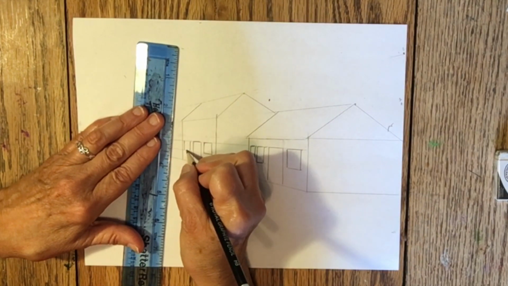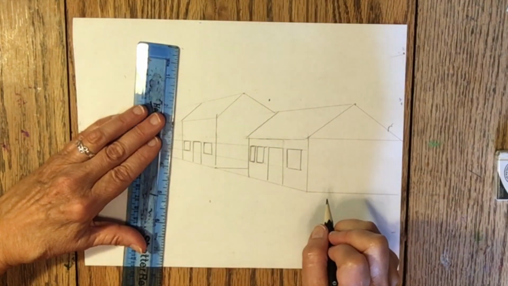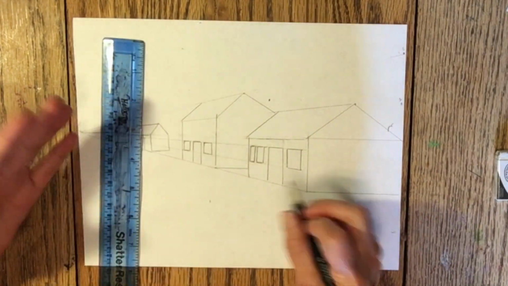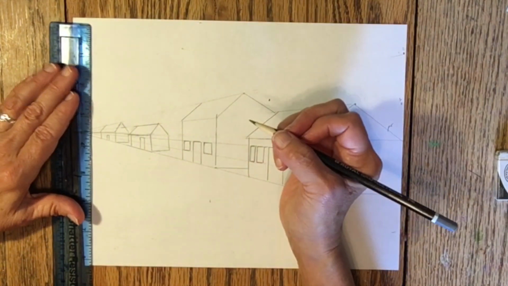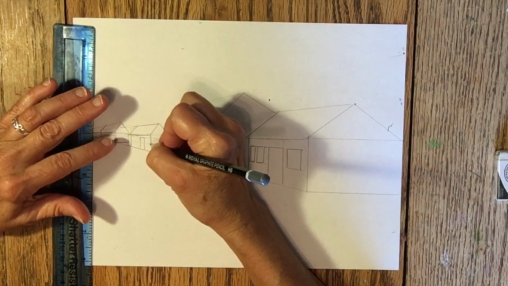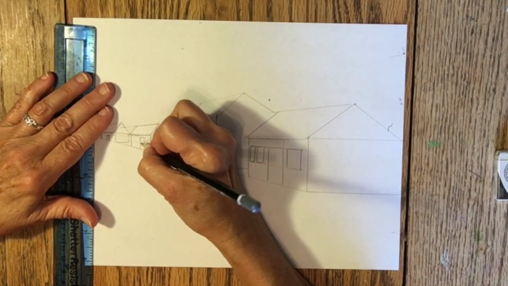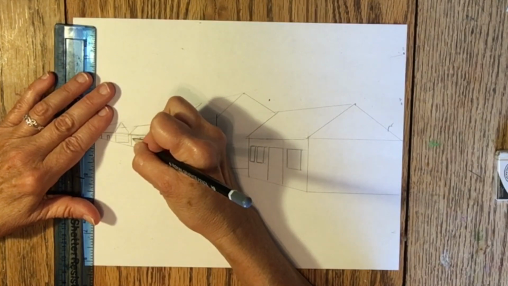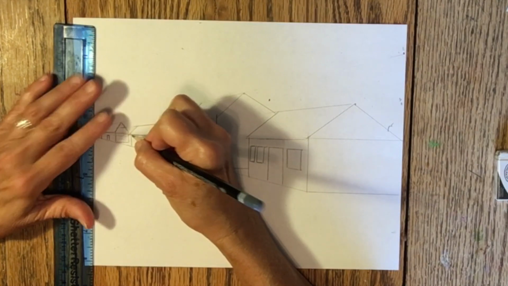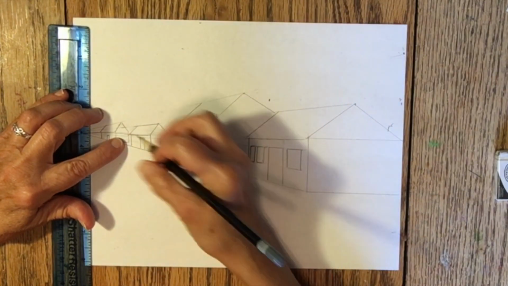In order to make them look like they're in proportion. All right, so there's the windows. See, you can use the same converging lines for all of the windows. Now, as you get farther down, I've got this door a little bit more over to the side, so I'm going to make a picture window. And I'm going to make it a little bit longer than the other windows were.